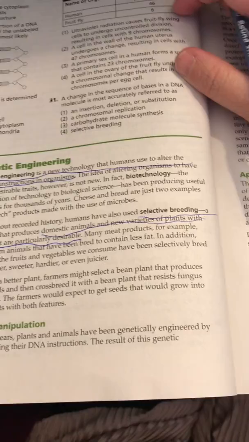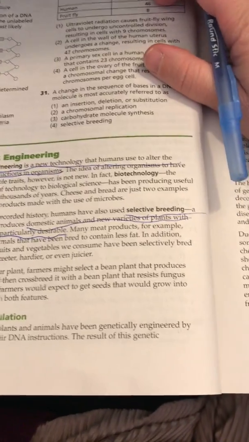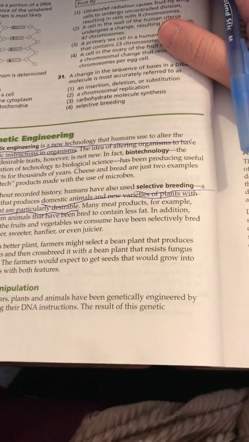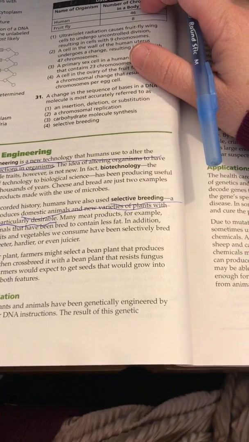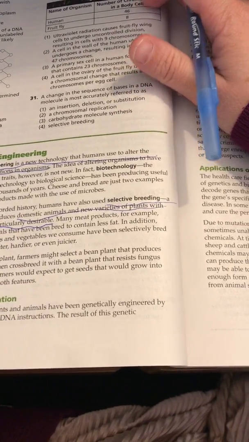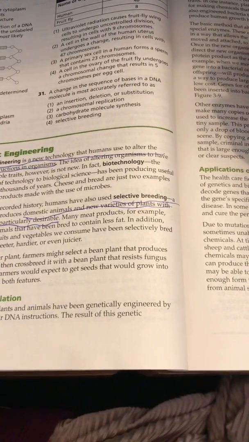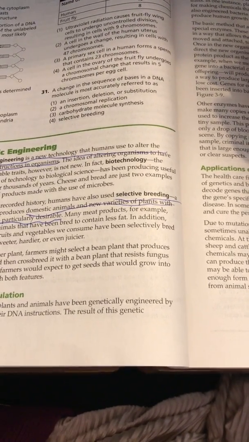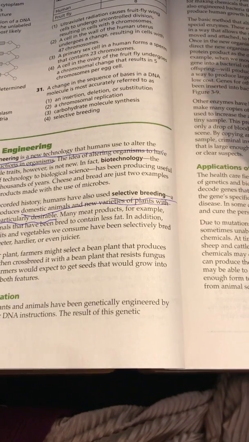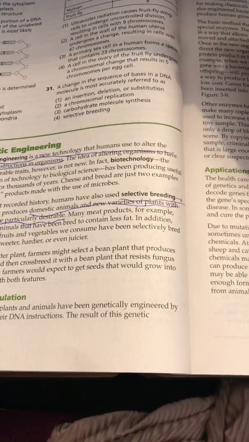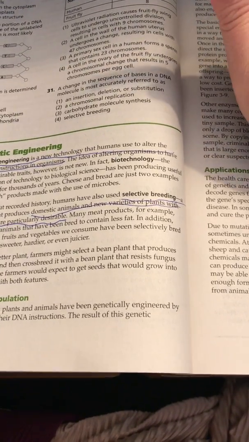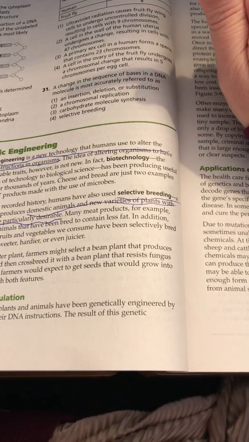Many meat products, for example, come from animals that have been bred to contain less fat. In addition, many of the fruits and vegetables we consume have been selectively bred to be larger, sweeter, hardier, or even juicier. To breed a better plant, farmers might select a bean plant that produces many pods and then crossbreed it with a bean plant that resists fungus infections. The farmers would expect to get seeds that would grow into bean plants with both features.